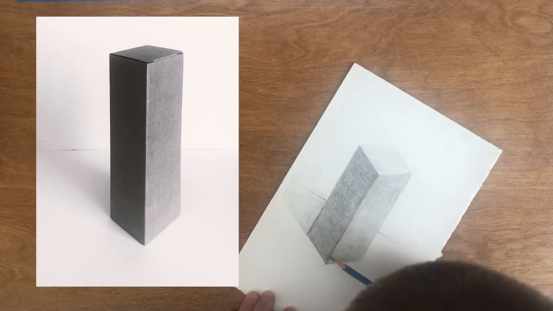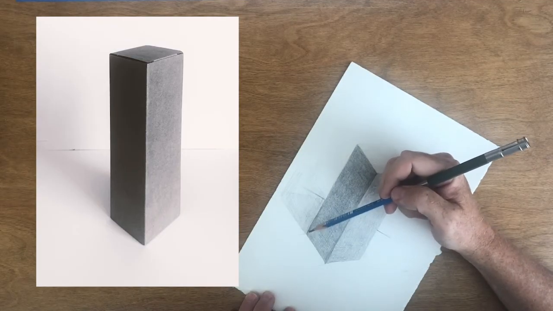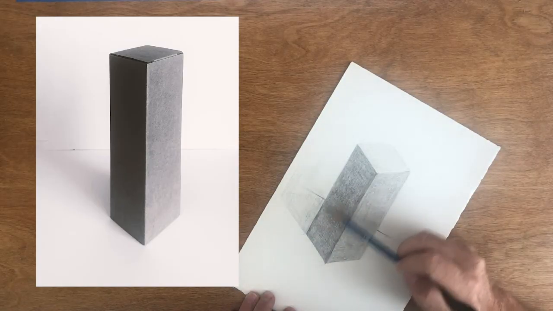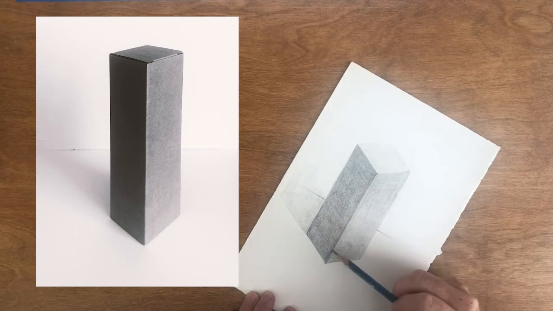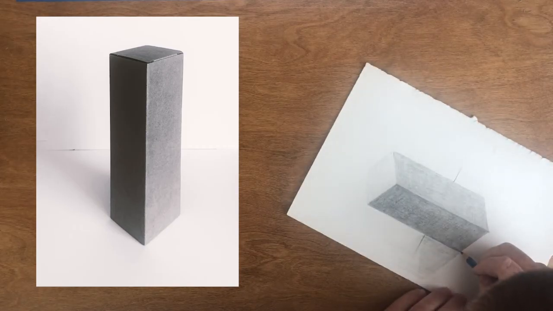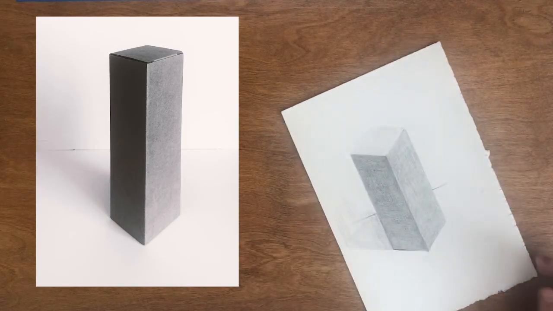And blend it out. Never leave it as an outline. Soften it up a little bit. Bring some of this darkness a little bit further down. There's a little bit of extra darkness under there, and if you see it, it kind of fades out like that.